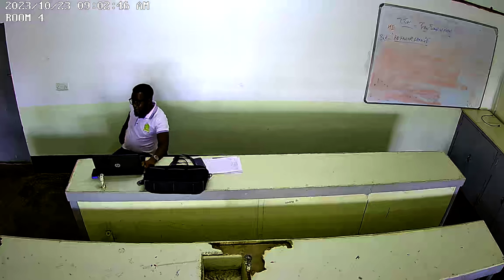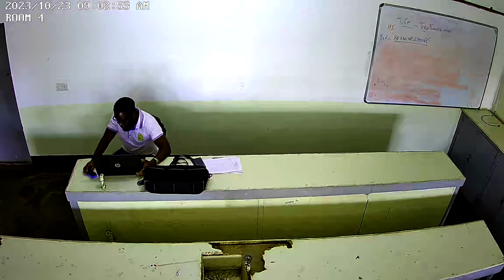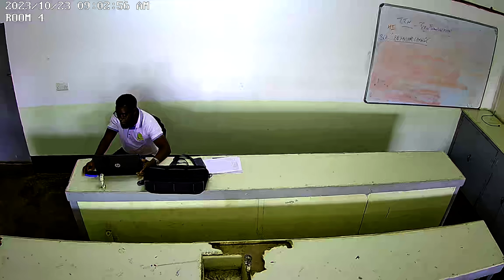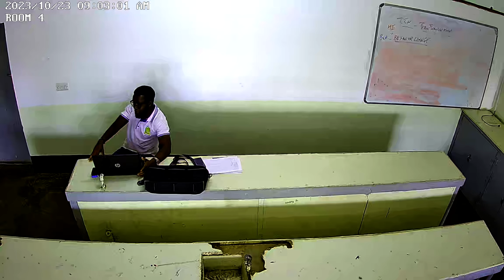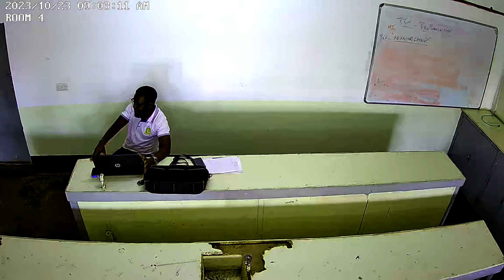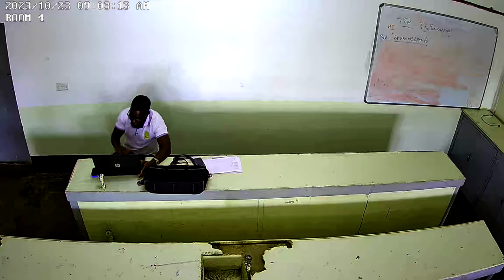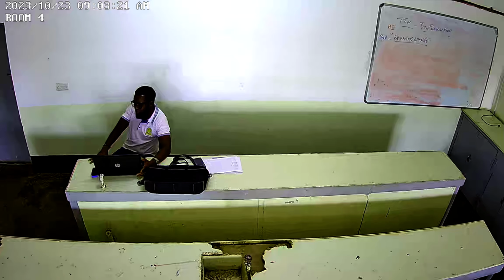Depending on the goods that we want to package, there are a number of factors that will determine the type of packaging material to be used. One of it, as I said, is the type of goods we want to package. Another one is the cost of the packaging material. That one is another factor that needs to be considered when you are choosing a packaging material to be used.